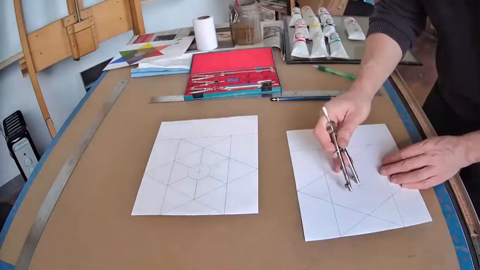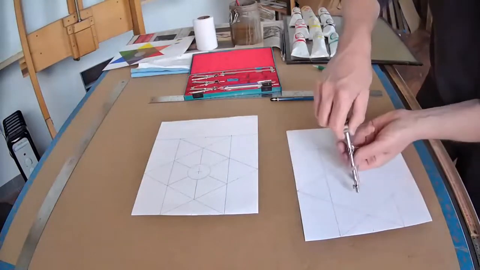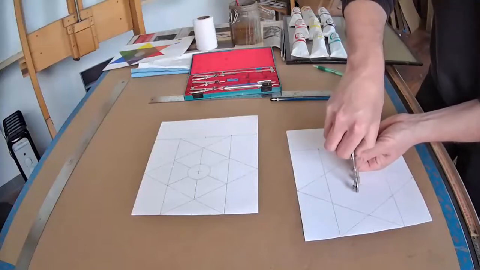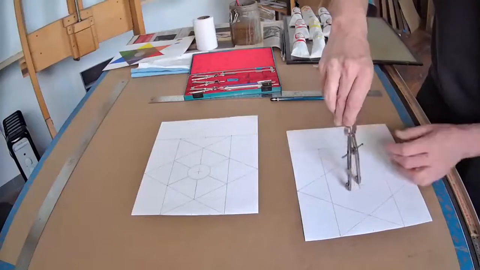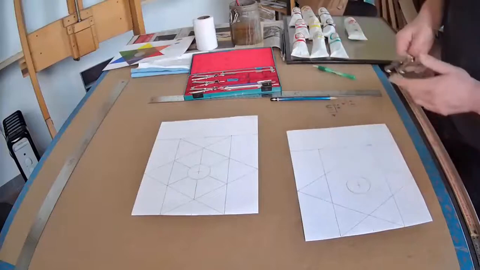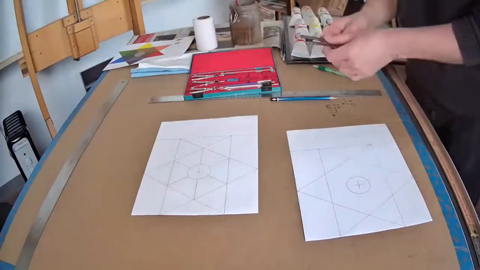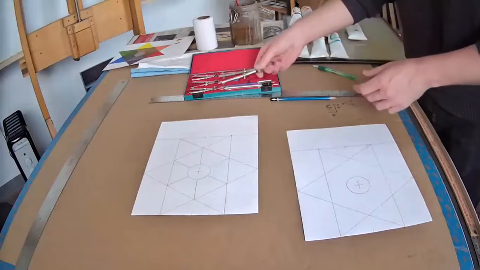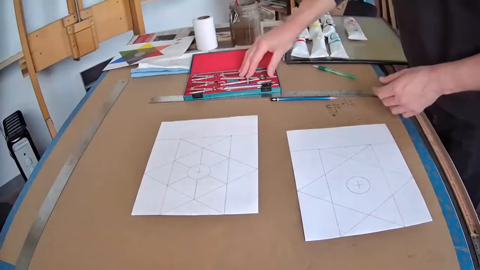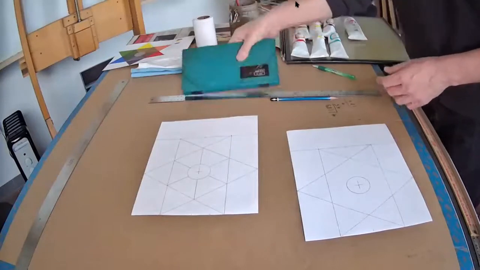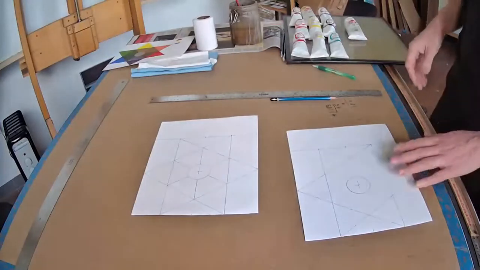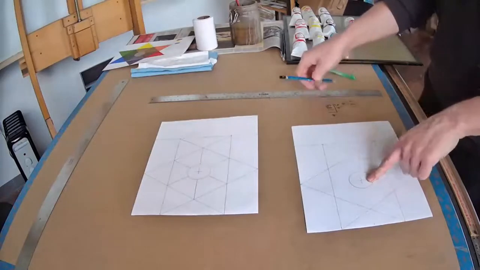So I have a compass that I can do this with. And if you have a compass, you can certainly use a compass. But if not, you can eyeball it if you want. You can also get the lid of a bottle, like a lid of a bottle of iced tea or something like that, if you want to have a perfect circle in the center. So that's where our gray is going to go.